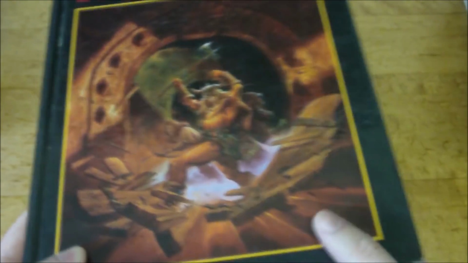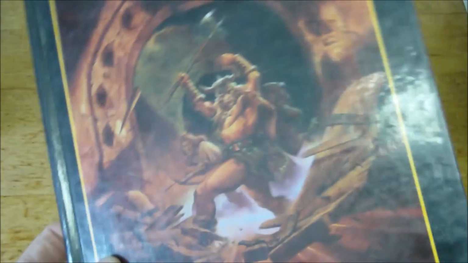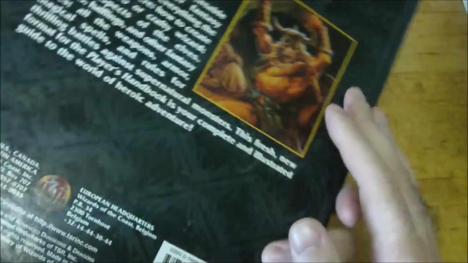It's seen some pretty rough times. I've had to patch it up with some tape here and there, way back in like 2001, 2002. But it's still really awesome, and one of my favorite things to have just because it was the first book I ever bought. Shifting gears a little bit, so we have a Player's Handbook and a Dungeon Master's Guide.